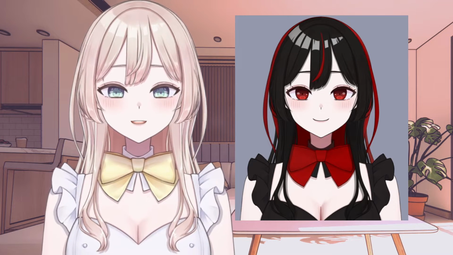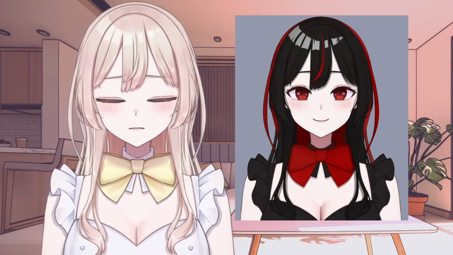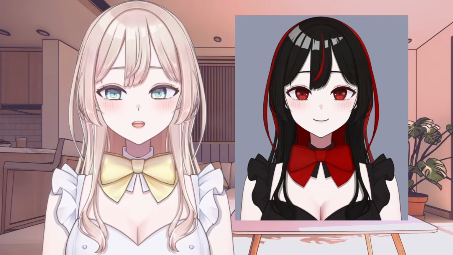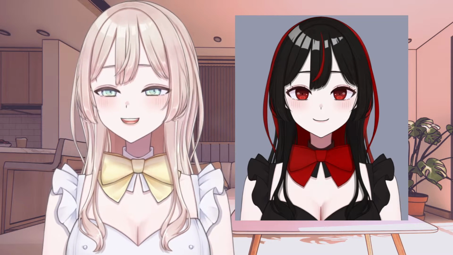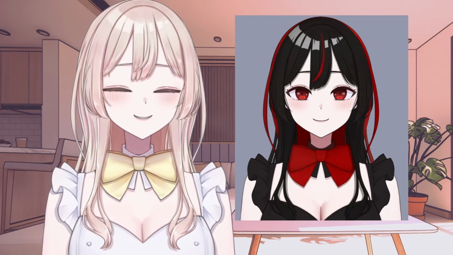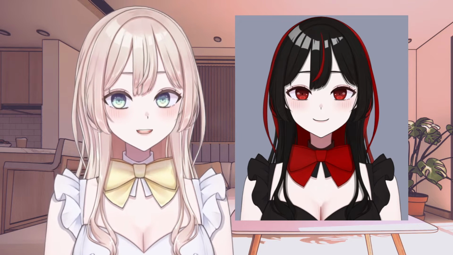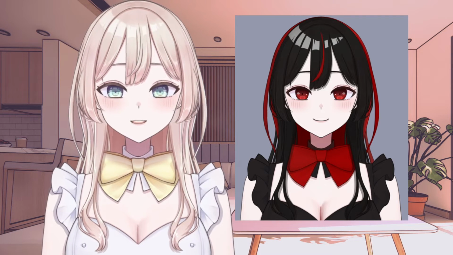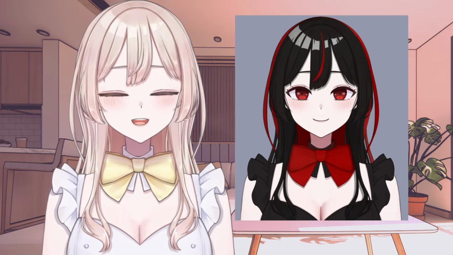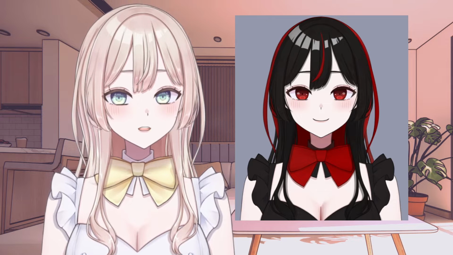There are going to be models that are mostly just flat colors, with, I think it's called cell shading, where there's a flat color, and then there's a shadow to give it a more real tone.